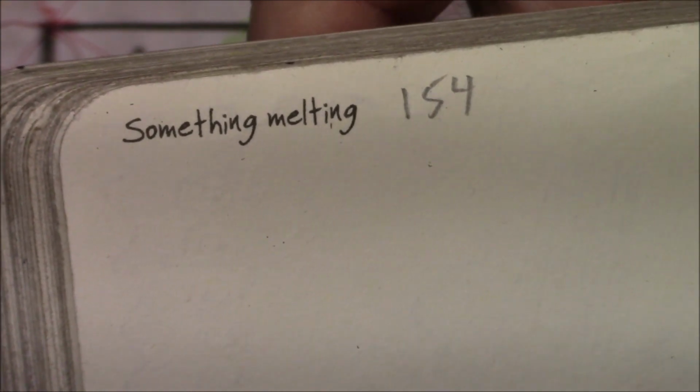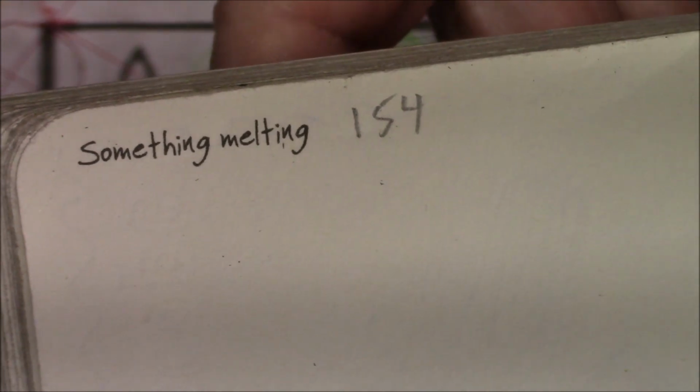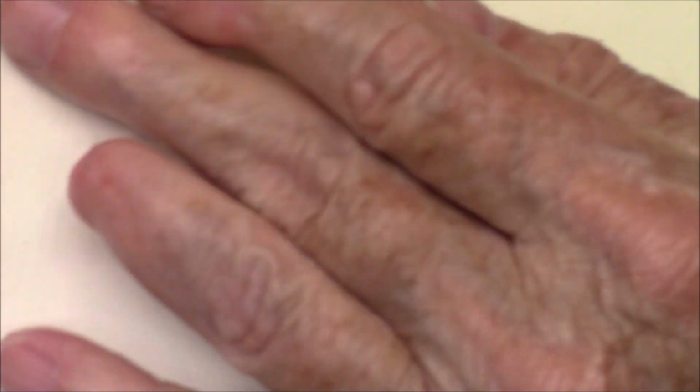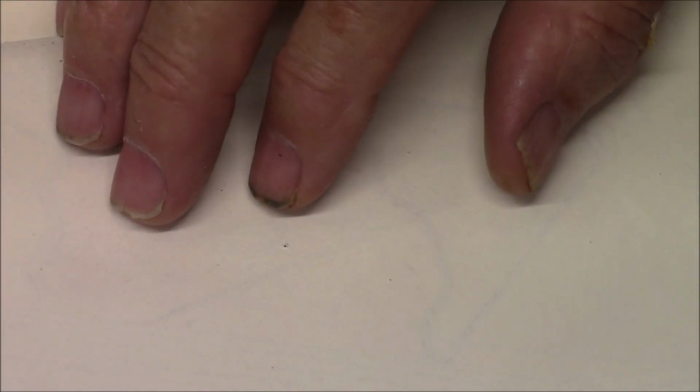Well, today's prompt is something melting. So we need to fill this page with some kind of a drawing. Well, I thought about what our subject was going to be, and something melting. I was trying to think of something unique. But I thought about candles and snowmen, and even crayons and all that stuff.